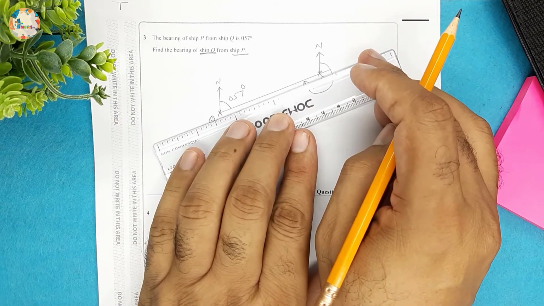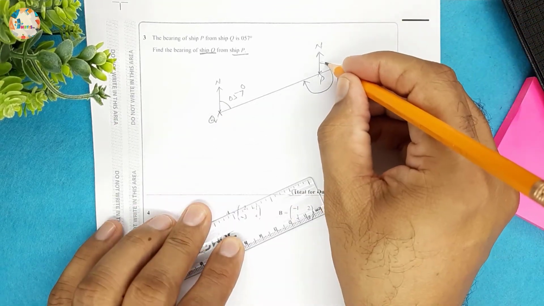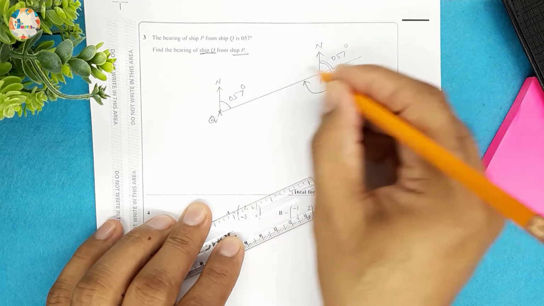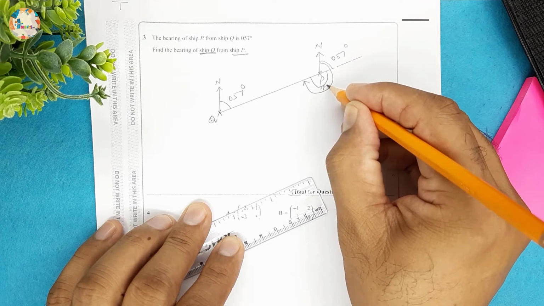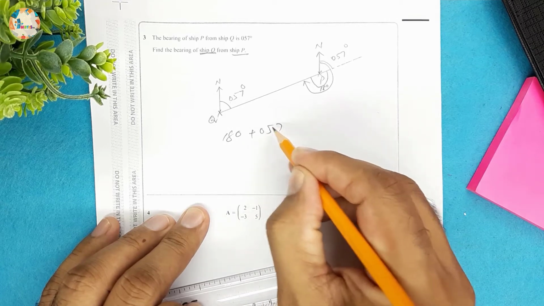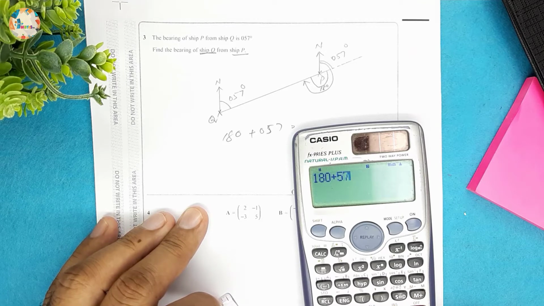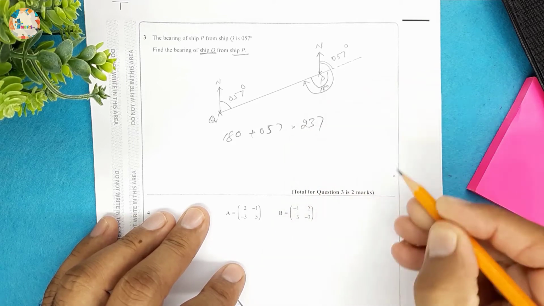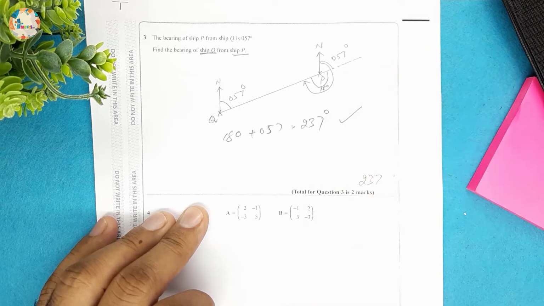If we extend this line with the dotted line, I have extended this. So this portion up to this one is 57, which is equal to this one, and this portion up to this one is 180 degrees. So it will be 180 plus 57, which is equal to 237 degrees. This will be our final answer.